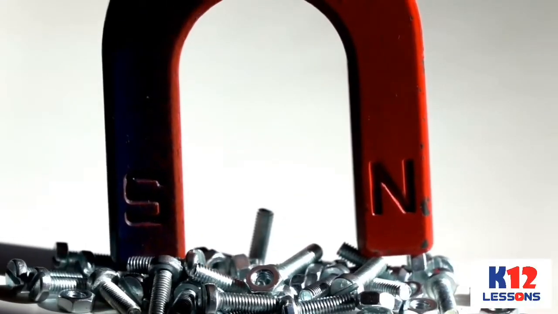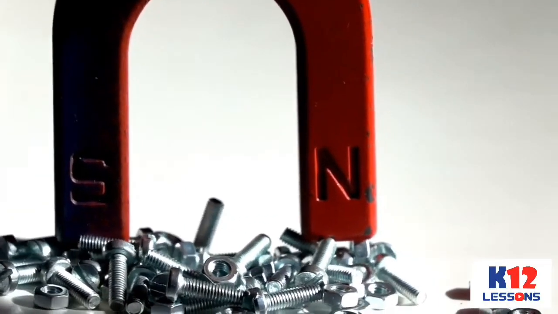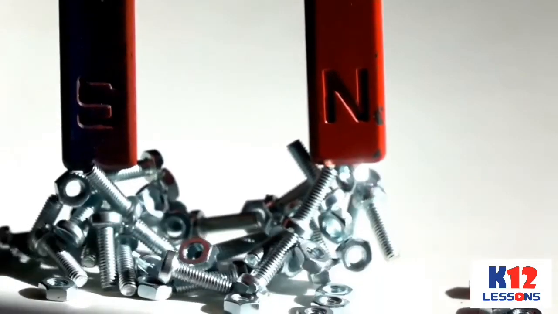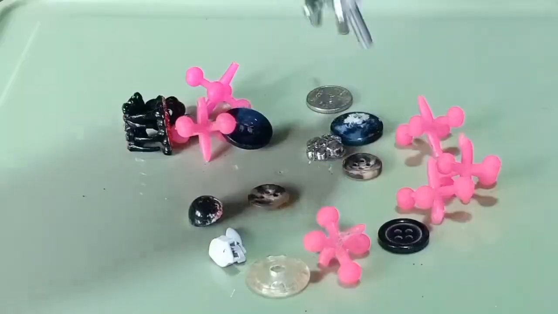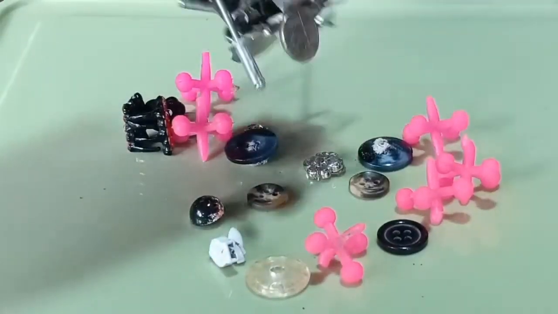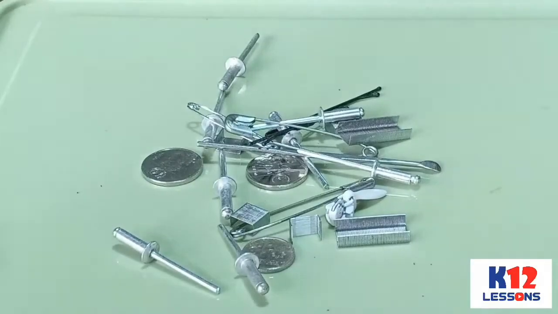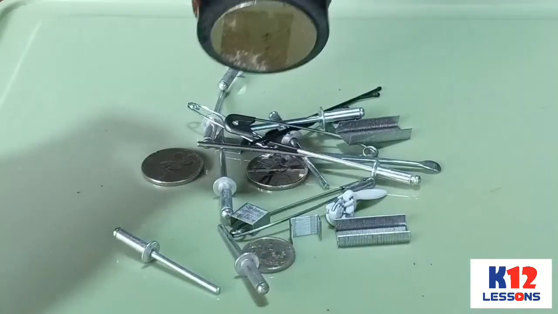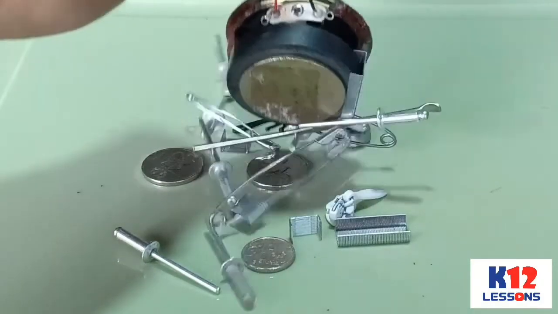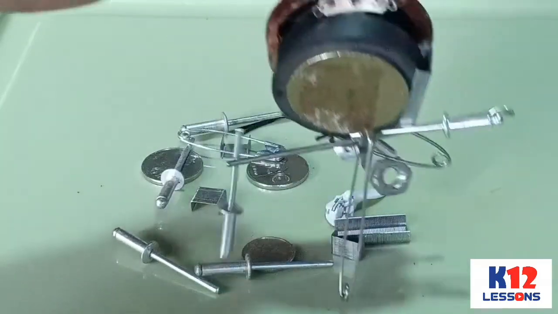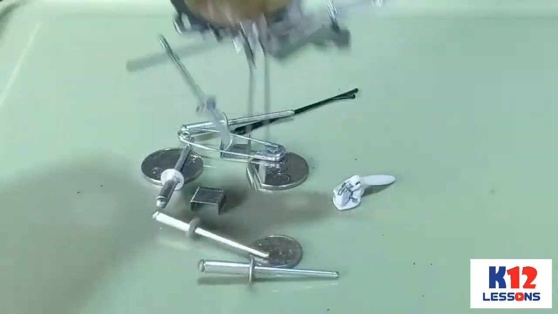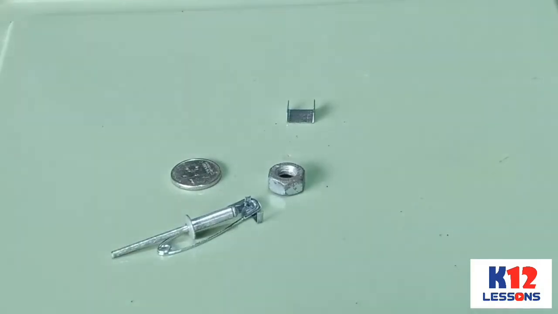Metals which are made up of alloy, nickel, or cobalt are easily attracted to the magnet, while non-metals are not. Iron filings, thumbtacks, staple wire, pins, coins, and needle are some common examples of objects that are attracted to the magnet. When they are mixed with non-metals, these could be separated by magnet.